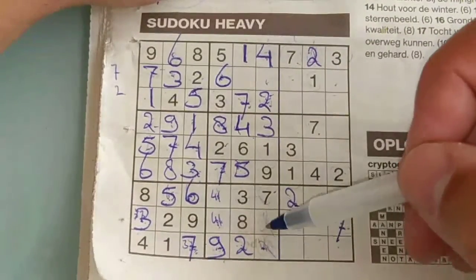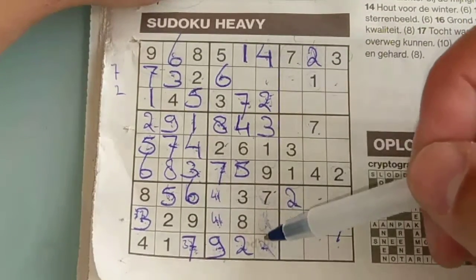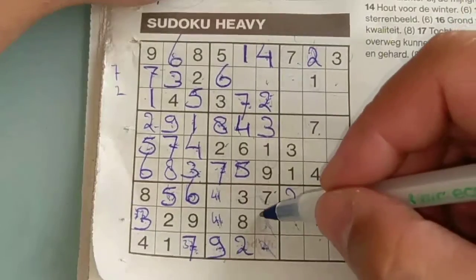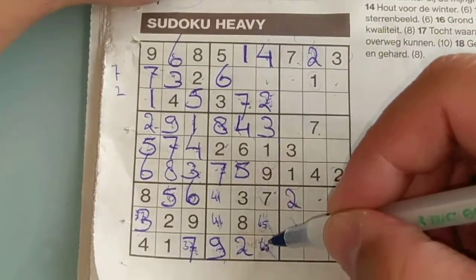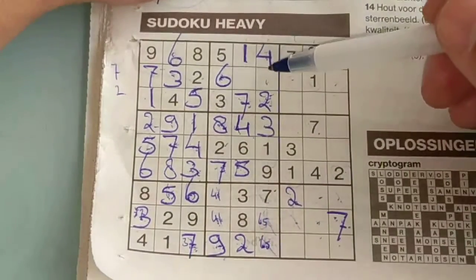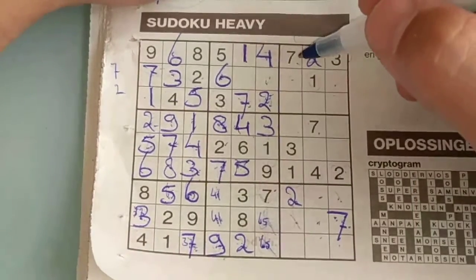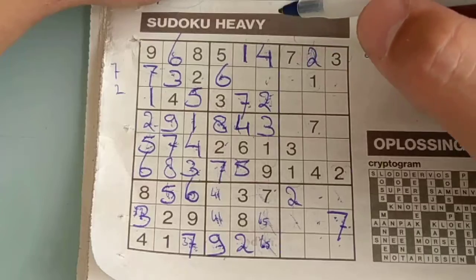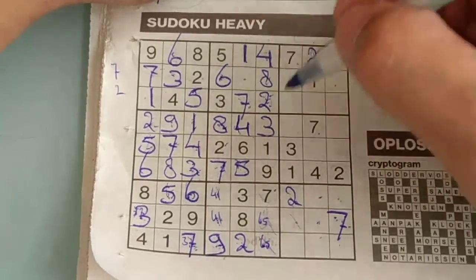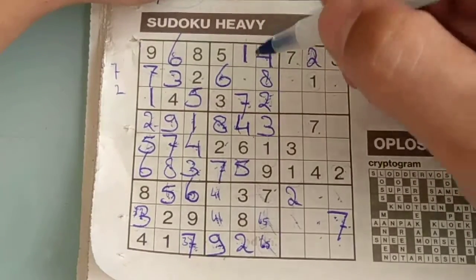Here we have 2 numbers left, the 6 and the 5. I cannot fill this yet. Need to wait for more information. 6 and the 5. That means 1 box left in this column. Should be the number 8. 1 box left in this big square for the number 9.